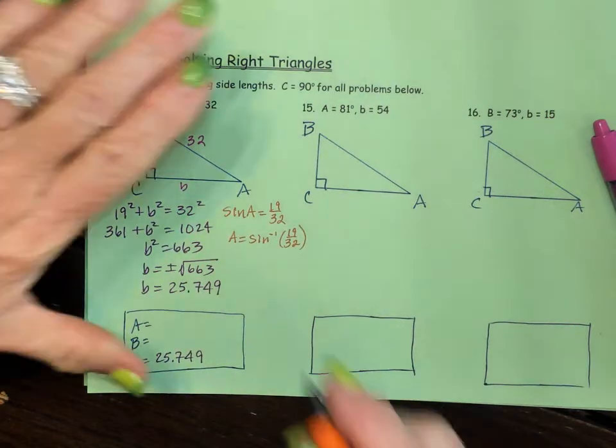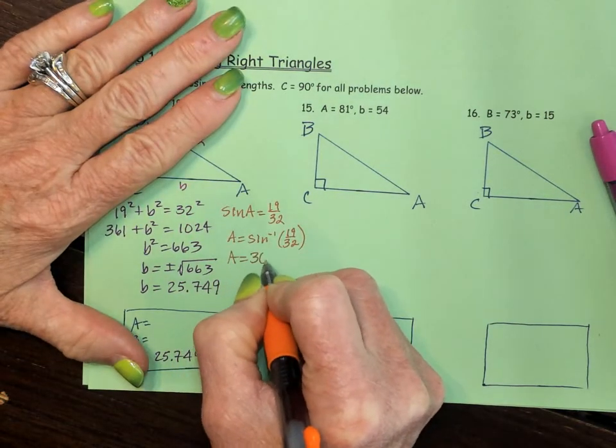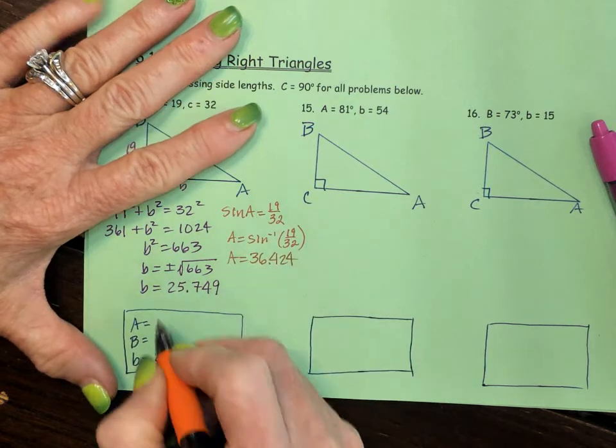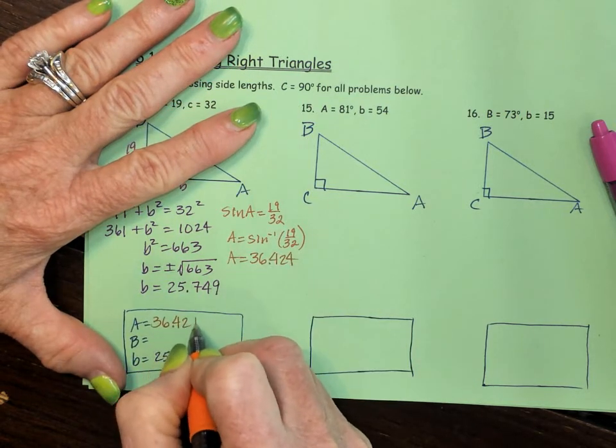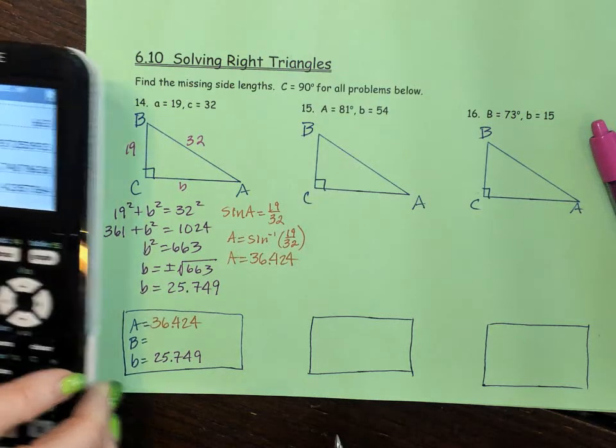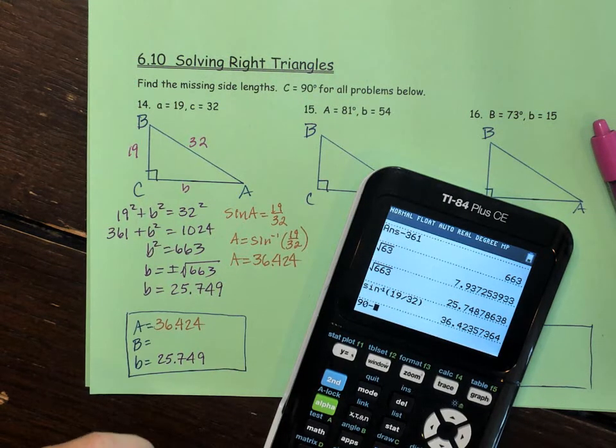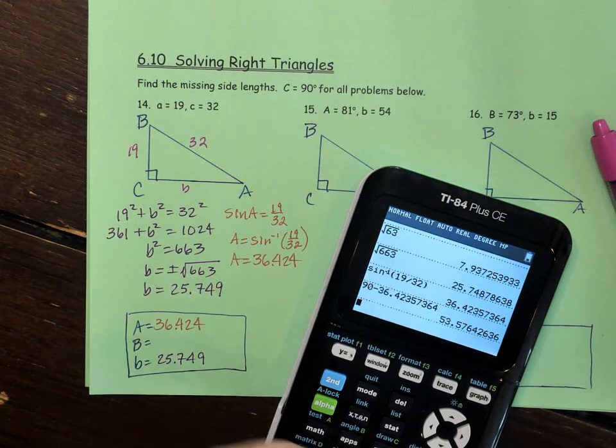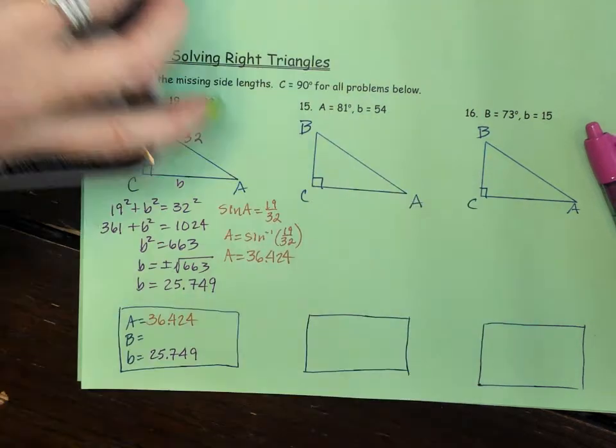I'm checking my answers over here as I write them down. And then B is quick. We just do 90 minus that, and that's 53.576.